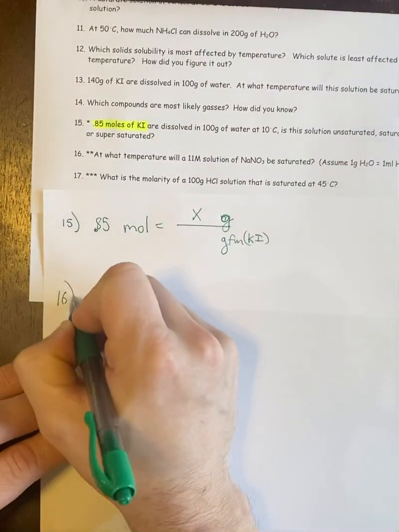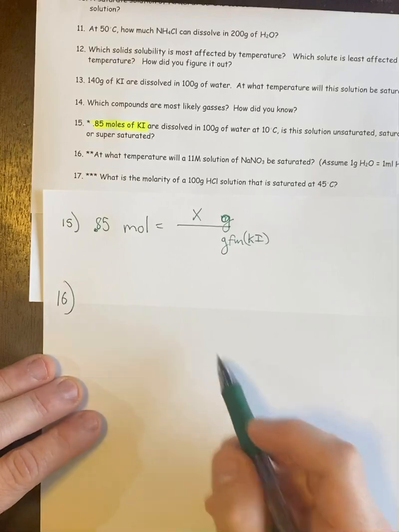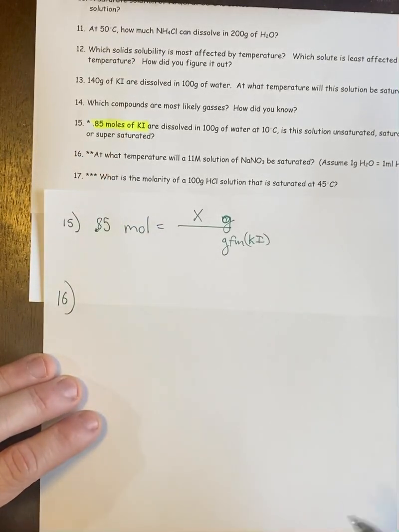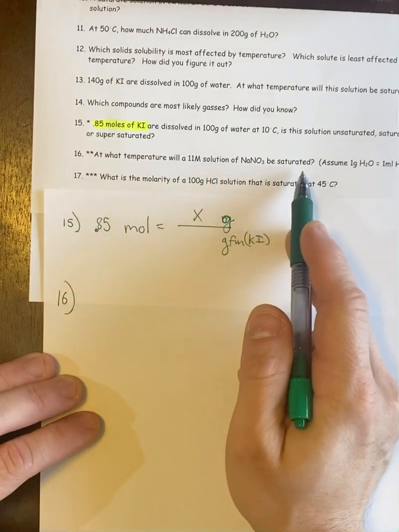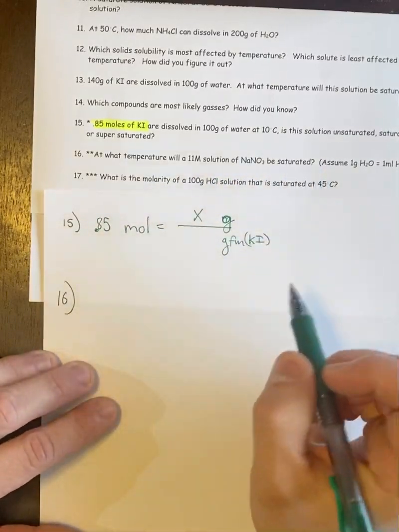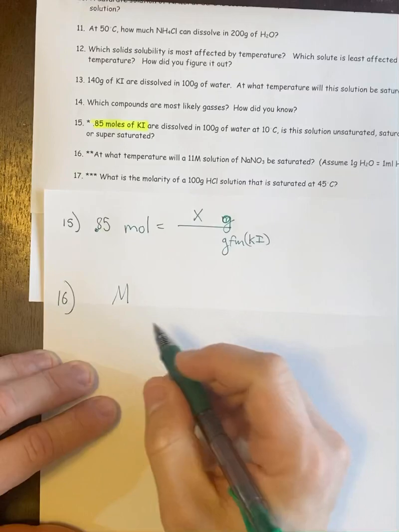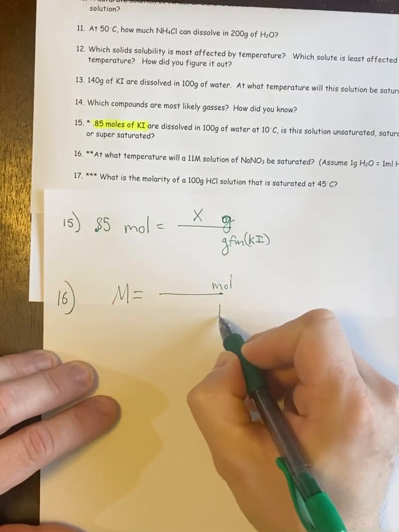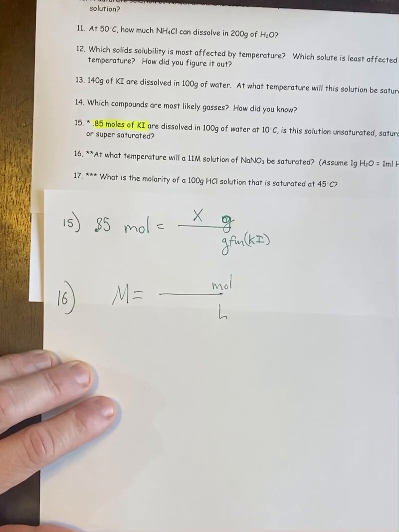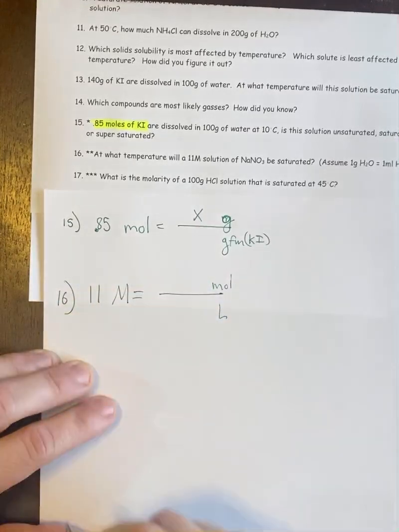For 16 it says, at what temperature, notice there's two stars. It's a little harder, but it's really not harder. At what temperature will an 11 molar solution of NaNO3 be saturated? Well, let's think about this. Normally, again, we would need grams, but there's a molarity formula. We have moles over liters, right? We know that it's 11 molar.